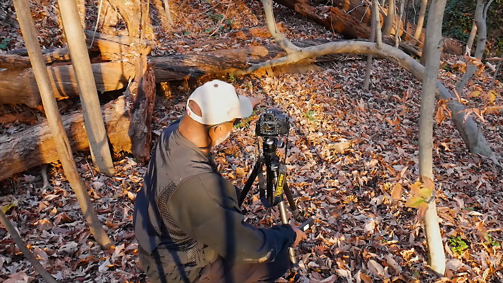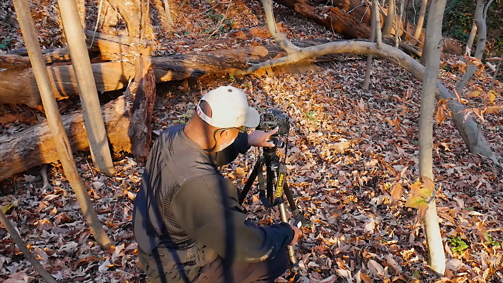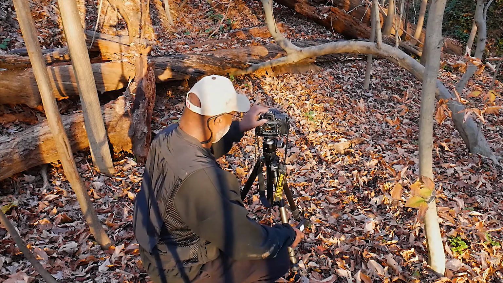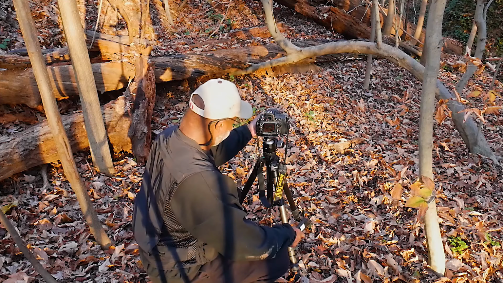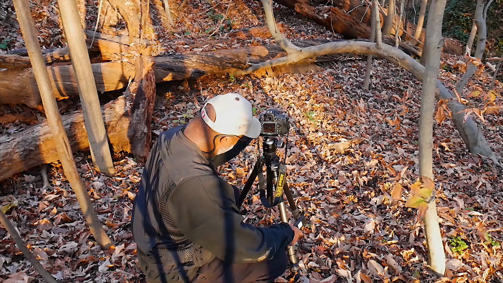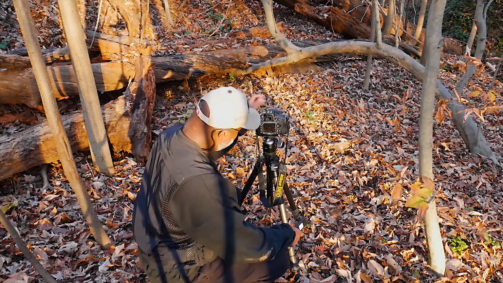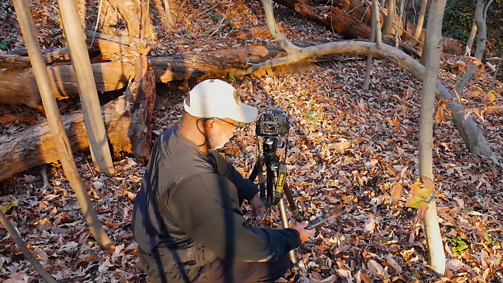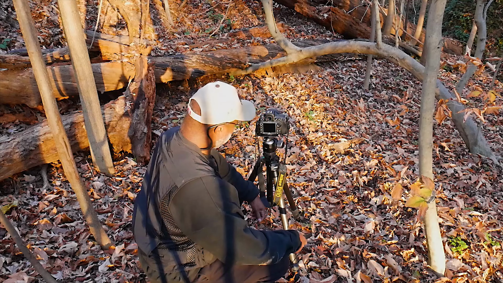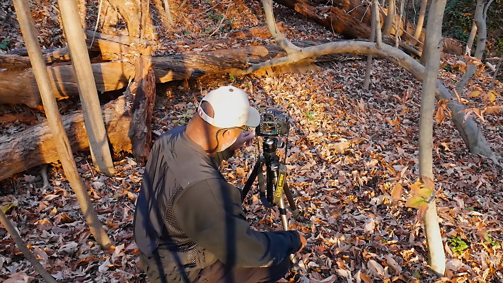Okay, now I'm going to focus for the tree that's directly behind it. And then, of course, all of these images will be blended together later in Photoshop. And we'll focus here. All right, there's shot number 2.